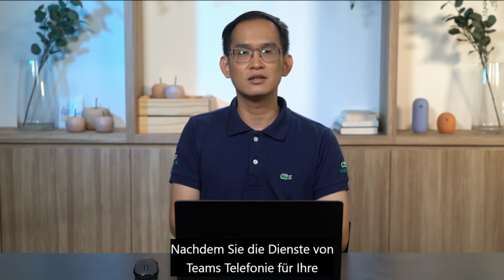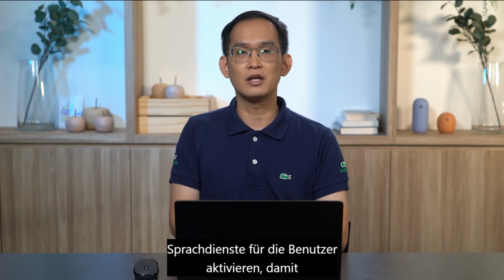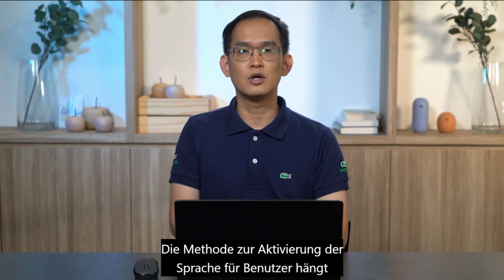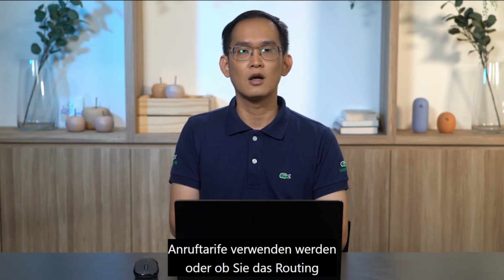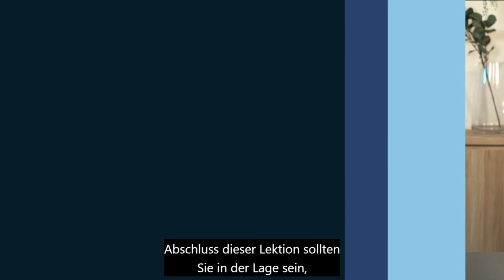After you have configured Teams Phone services for your organization, you will need to enable voice services for users so that they can make and receive calls. The method to enable voice for users depends on whether you have configured Teams Phone and will use calling plans, or whether you have configured direct routing and will enable that for users.